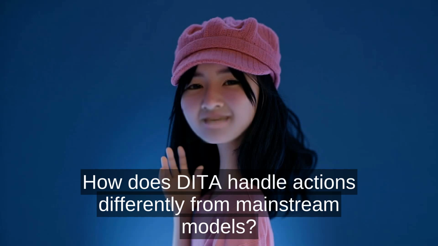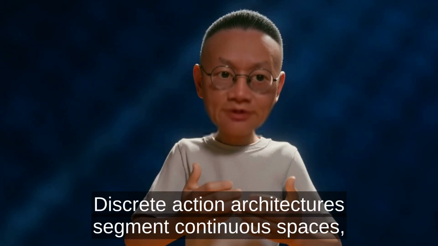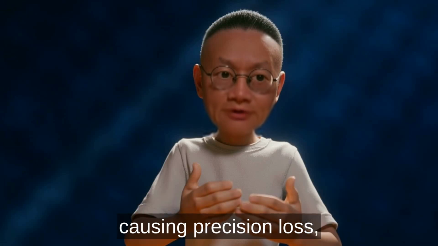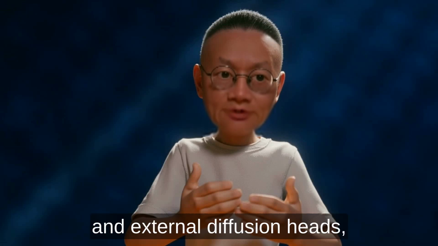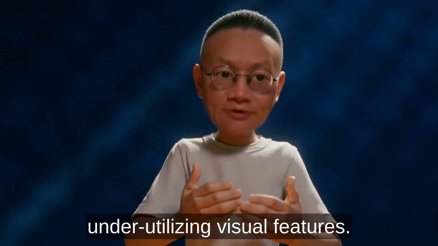How does DITA handle actions differently from mainstream models? Mainstream models rely on external action components. Discrete action architectures segment continuous spaces, causing precision loss, and external diffusion heads have shallow fusion with the backbone network, underutilizing visual features.